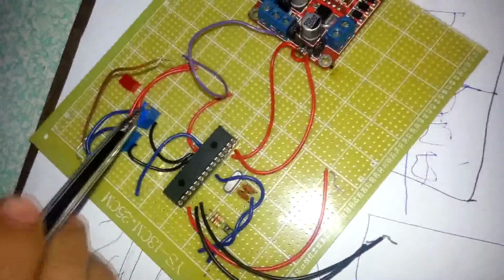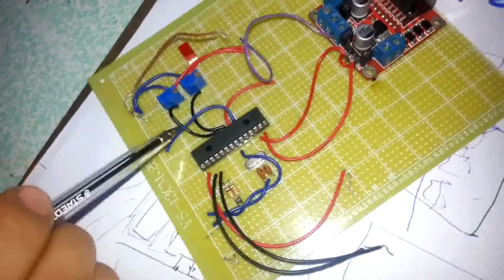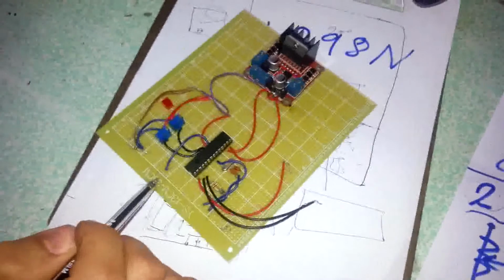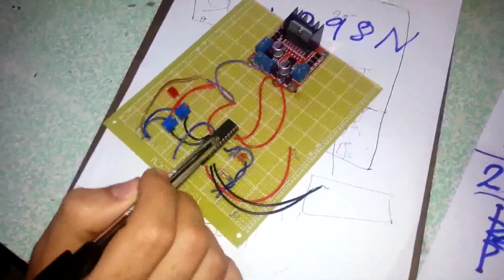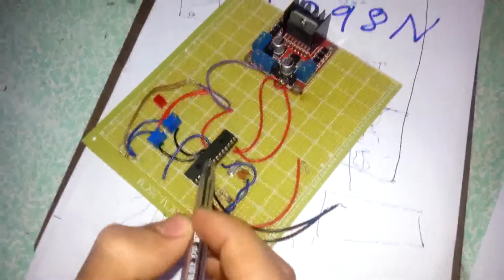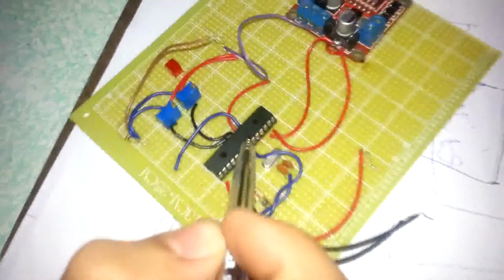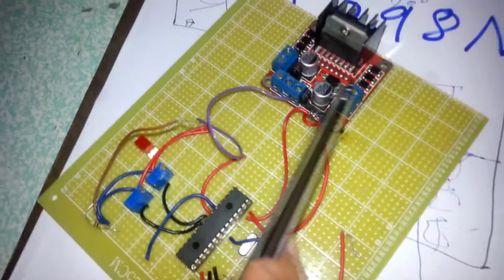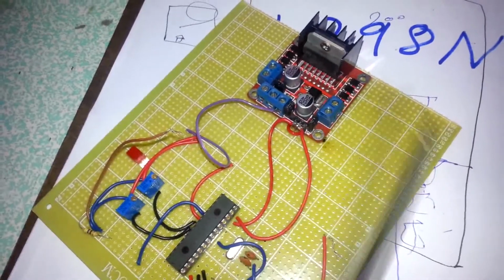Here are 2 potentiometers. This analog signal is sent to the microcontroller and it's converted from volts to bytes inside the microcontroller, and then it's sent to the pulse width modulation, and the pulse width modulation goes to trigger the driver so it can run the motor.